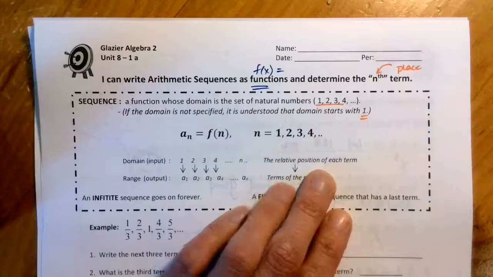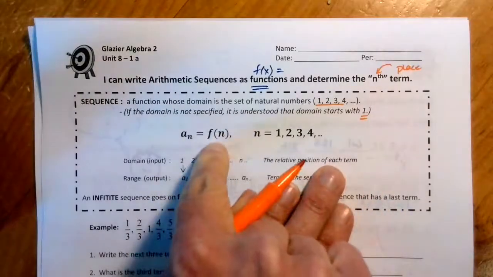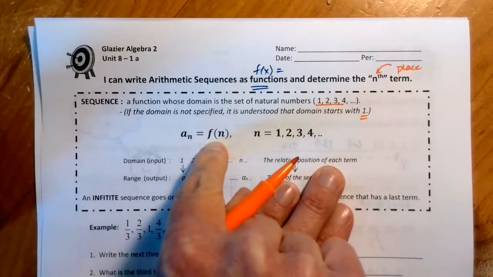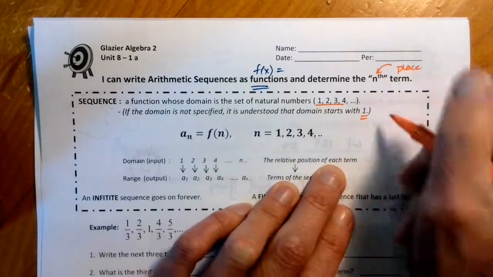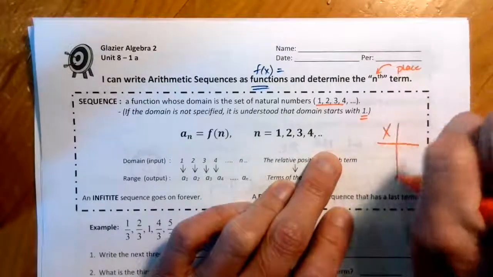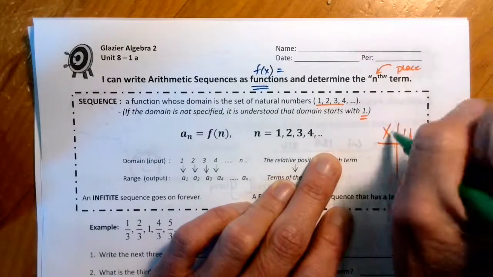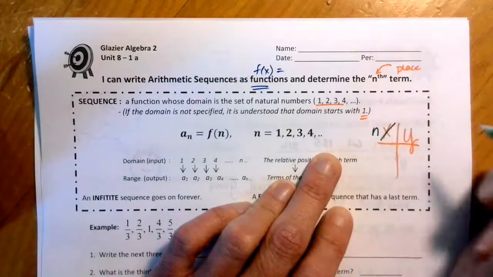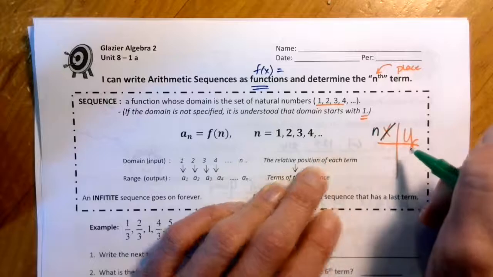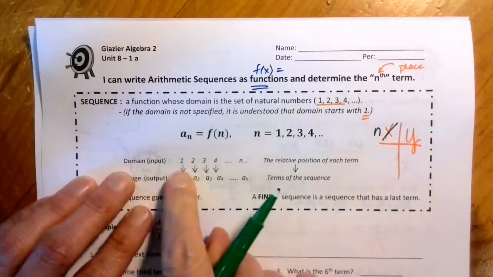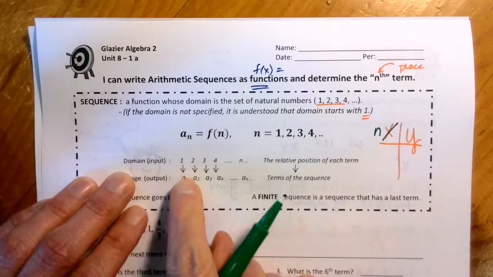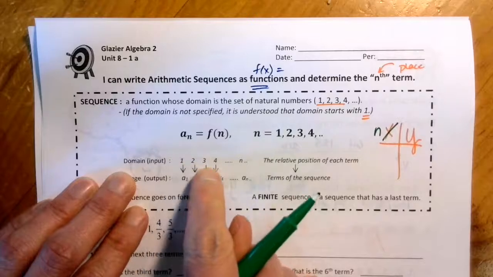And here's the thing that I want you to think about. When we put a sequence or a list of numbers in the idea of a function, I want you to imagine that XY ordered pair chart. And instead of an X, let's go ahead and talk about N. So what N represents is our domain, our input, for each numbered term that we have.